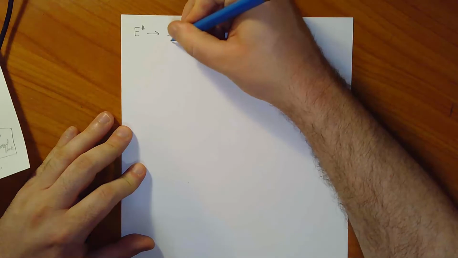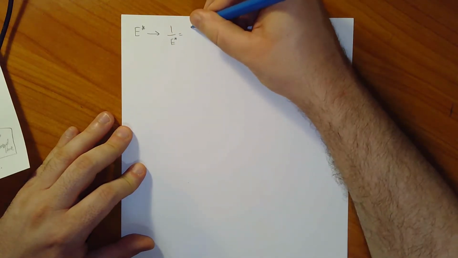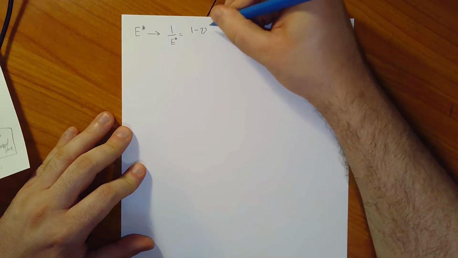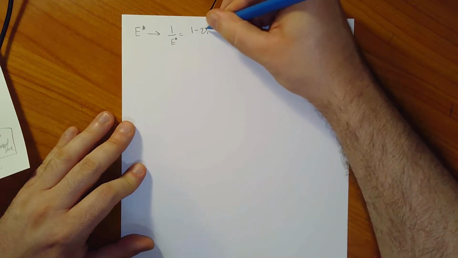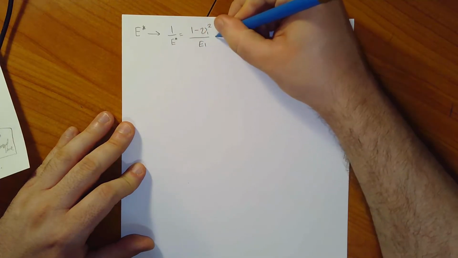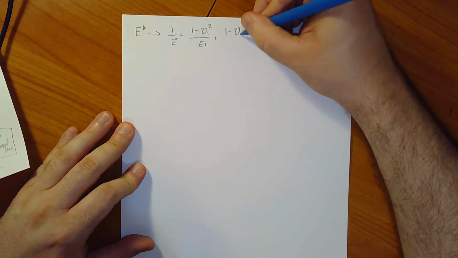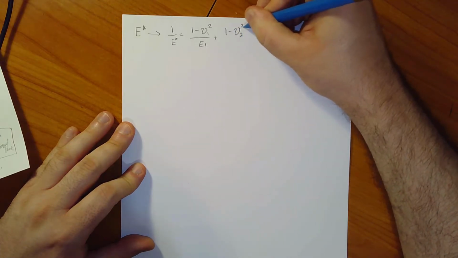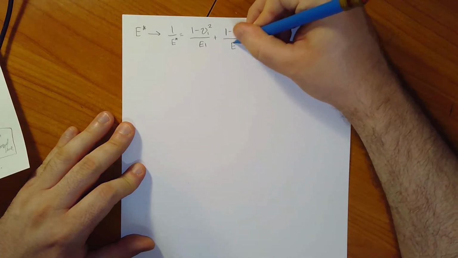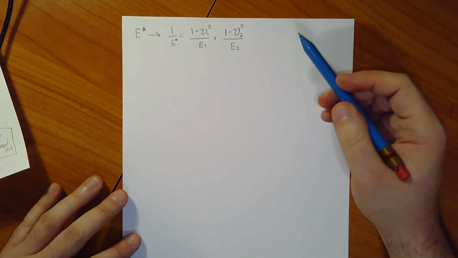So it's 1 over E star, and that's going to equal 1 minus Poisson's ratio of the first cylinder squared divided by E1, and then we're going to add to that 1 minus the Poisson's ratio of the second cylinder squared over E2, and these are things that I can look up, right?